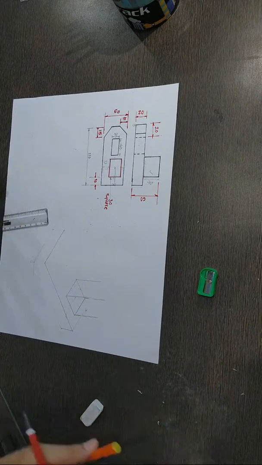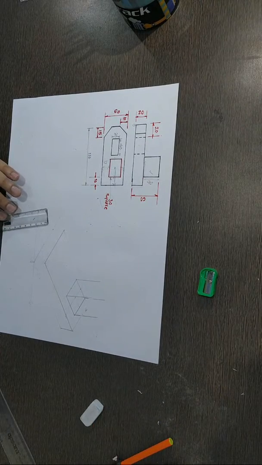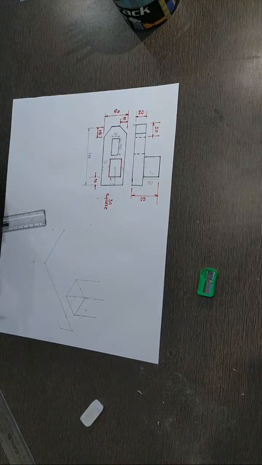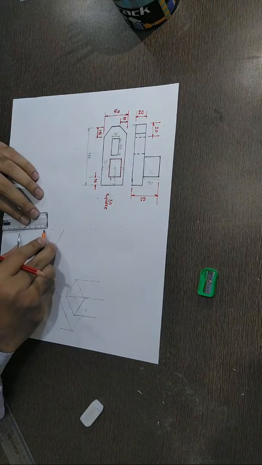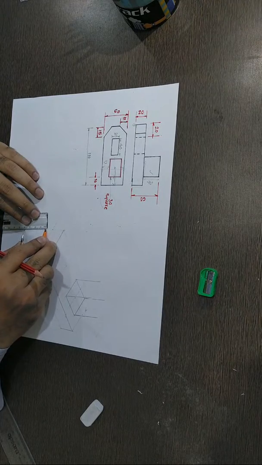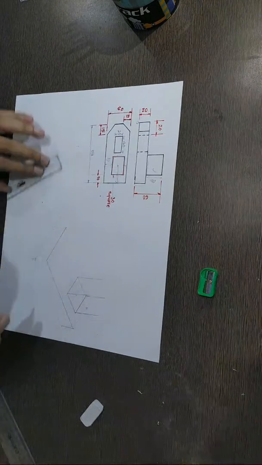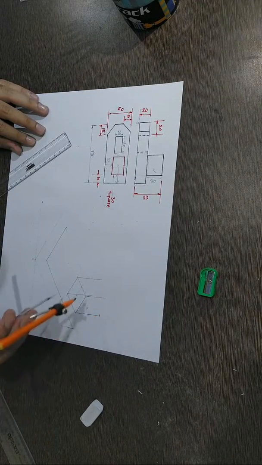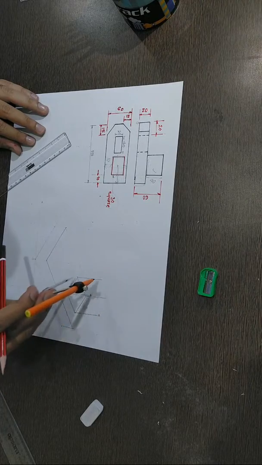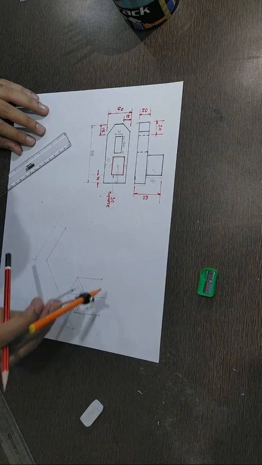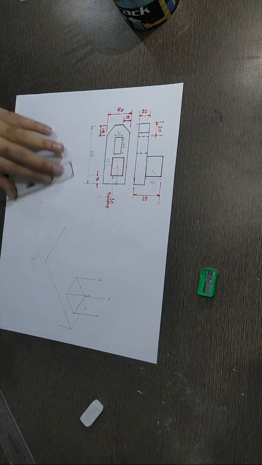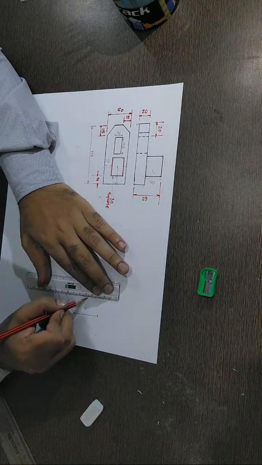The height is 40, so I'll take 40 mm distance in the compass, because the height of this block is 40. Take 40. Mark 40 from all the corners and join it. It will look exact. Again, this is one more corner. Mark 40 here. So I'll extend this line.